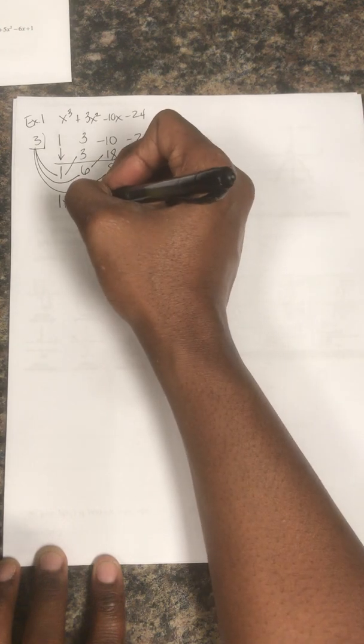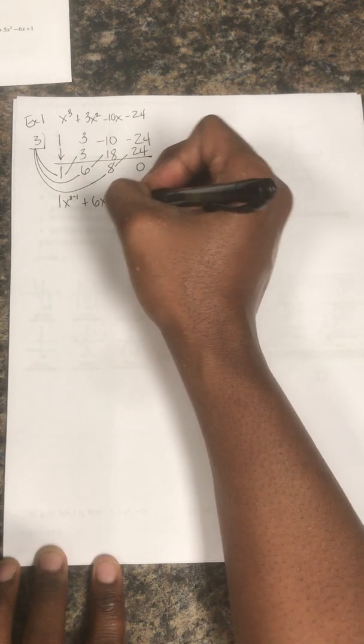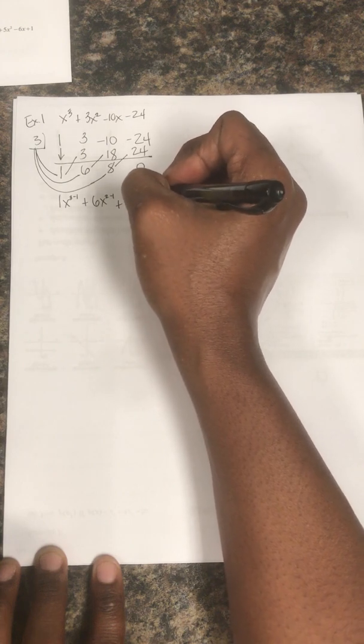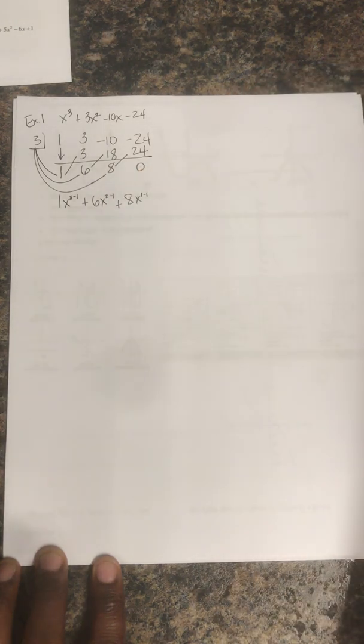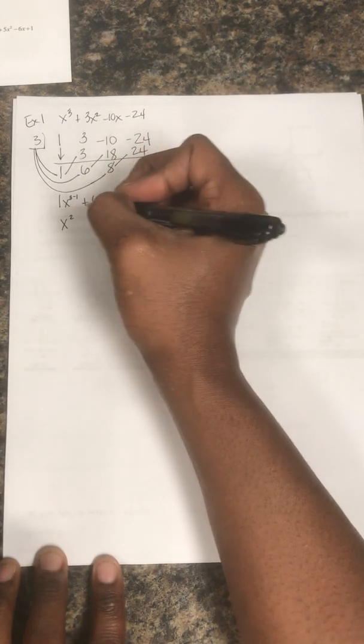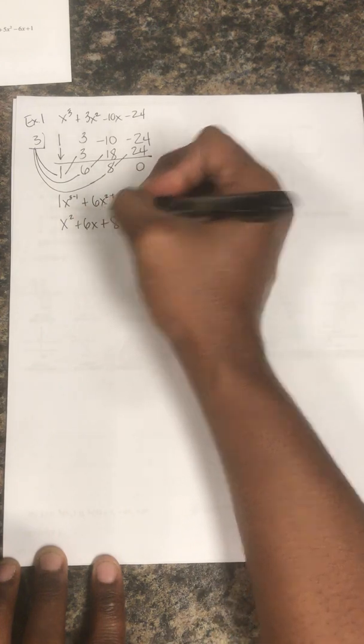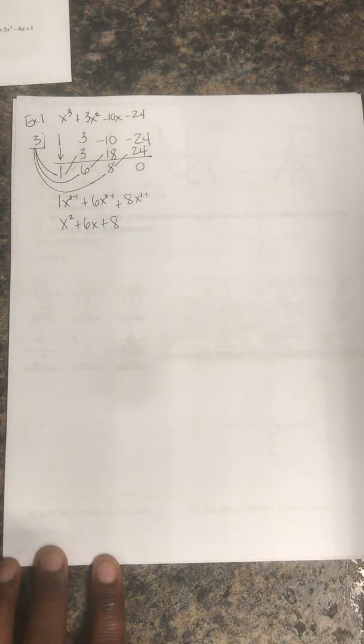Then we're going to say plus 6x² minus 1 plus 8x¹ minus 1. And since there was no remainder, we don't have to worry about the 0. So now our trinomial becomes x² plus 6x plus 8. Okay? So remember what it said, we had to find the rest of the roots.